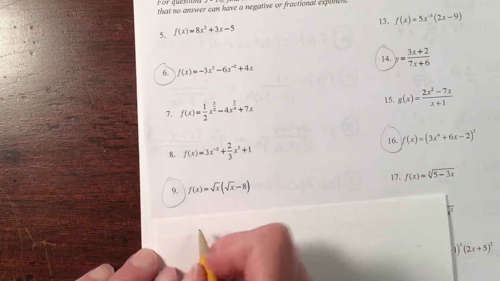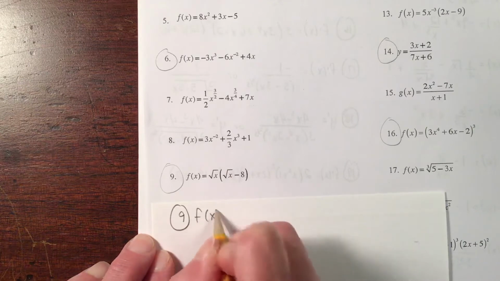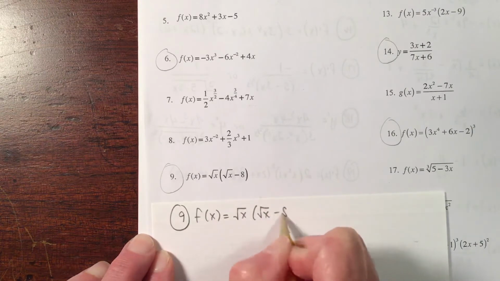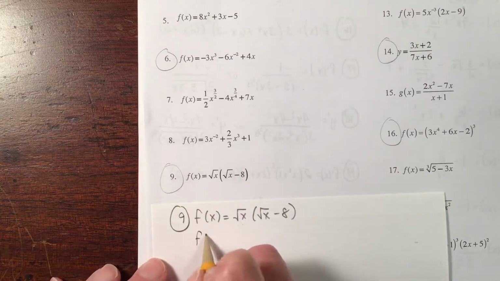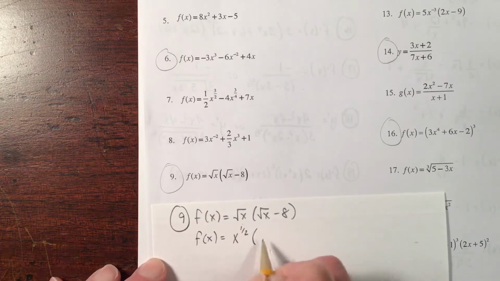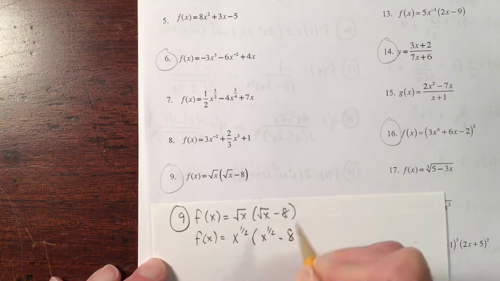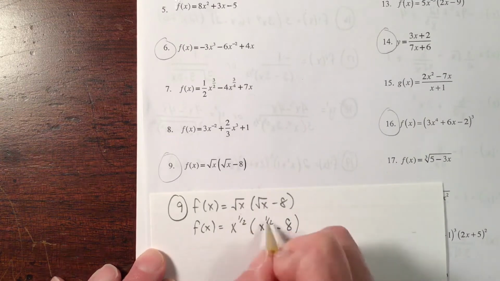If we take number 9. Now here, when I look at my original problem, I have to remember that I can't take a derivative of a radical sign. So before I start this problem, I have to rewrite it, and then the best bet here would be to distribute.